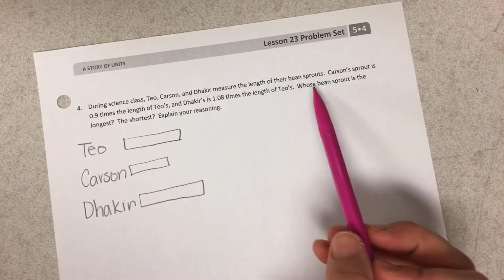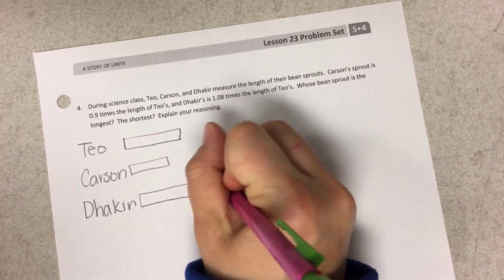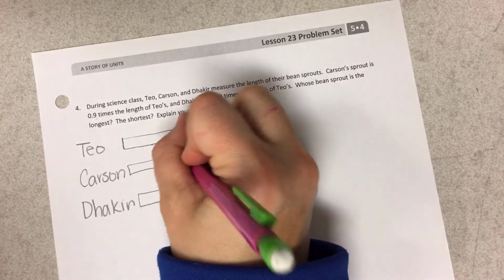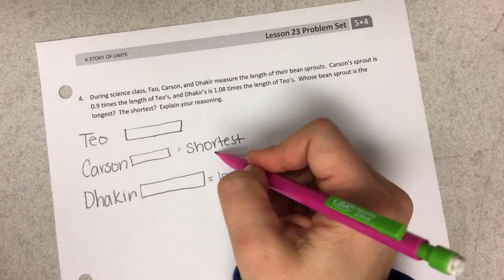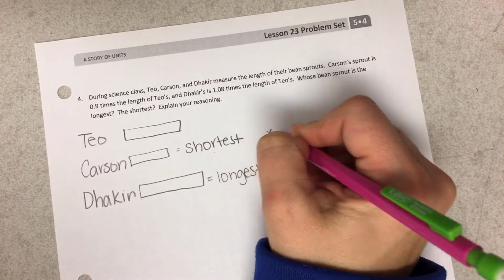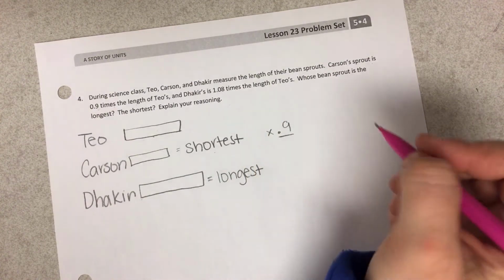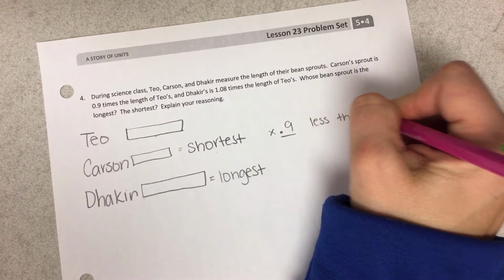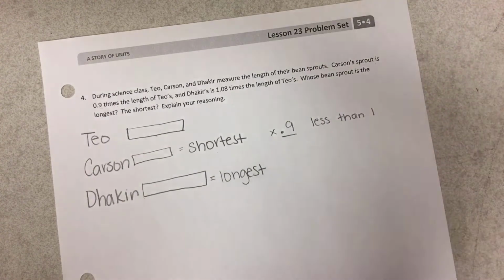So when I look at this, whose bean sprout is the longest? Well, Dakar's is the longest, and Carson's is the shortest, okay? The reason why is because when I multiplied Carson's, I multiplied his by 9/10, and that number is smaller. It's less than 1. So remember, whenever I multiply by a number that's less than 1, my product is going to be smaller.